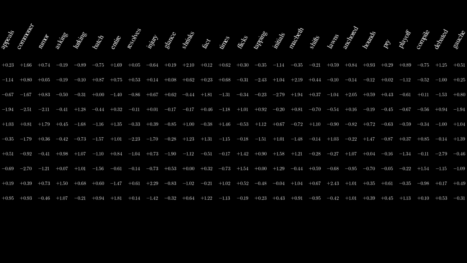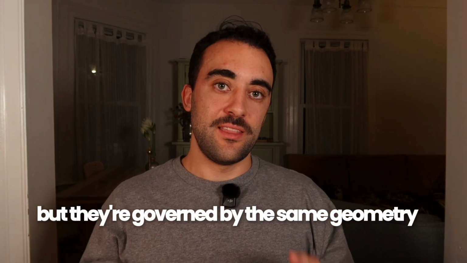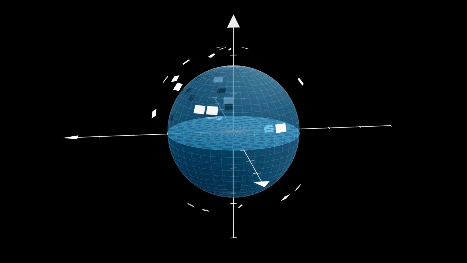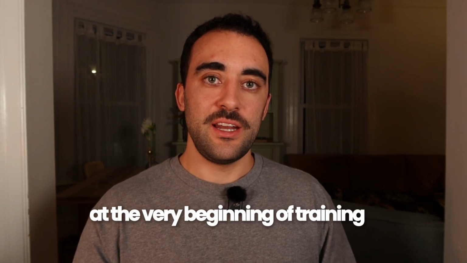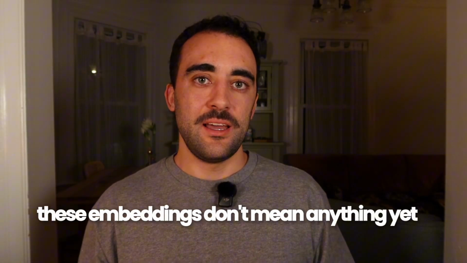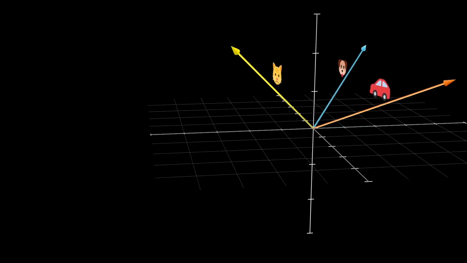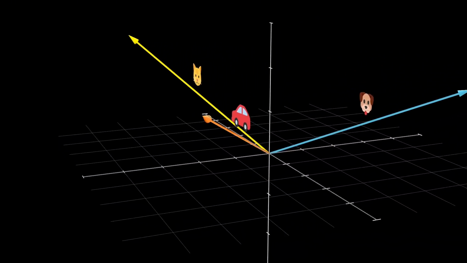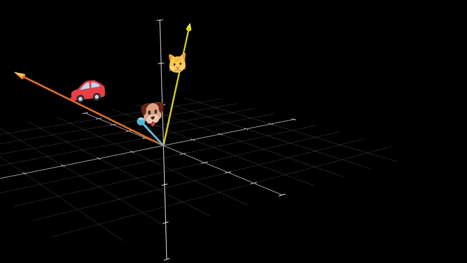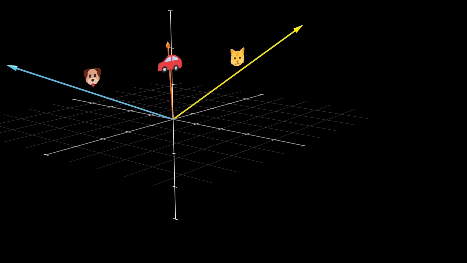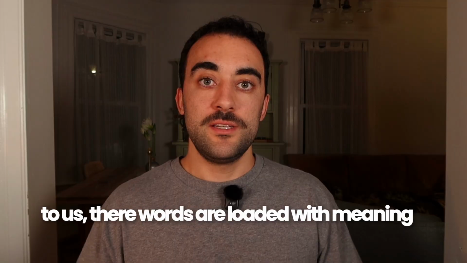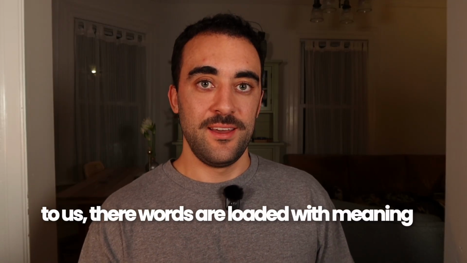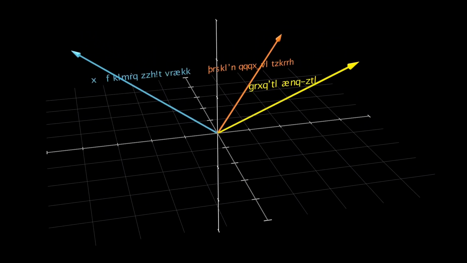These vector spaces are really huge. They can be hundreds, sometimes thousands of dimensions, and we can't really visualize them like we do 2D or 3D. But they're governed by the same geometry that we went over with the 2D circle and the 3D sphere. At the very beginning of training, these embeddings don't mean anything yet, and these arrows are pointing almost in random directions. Words like cat, dog, and car are scattered about this space, and there's no inherent structure yet. To us, these words are loaded with meaning. But to an untrained model, they might as well be gibberish.